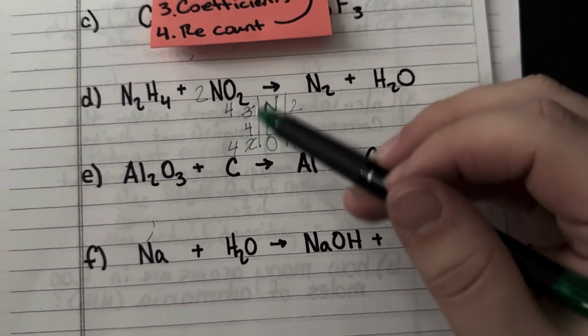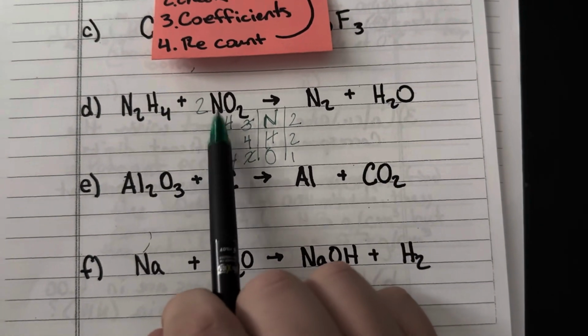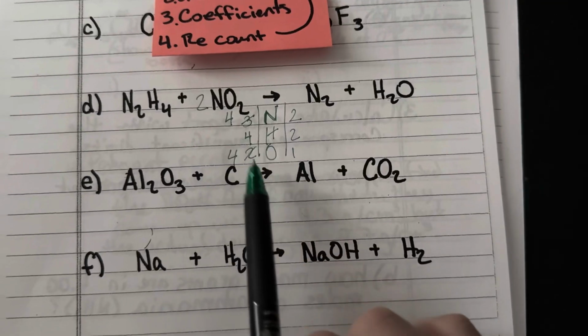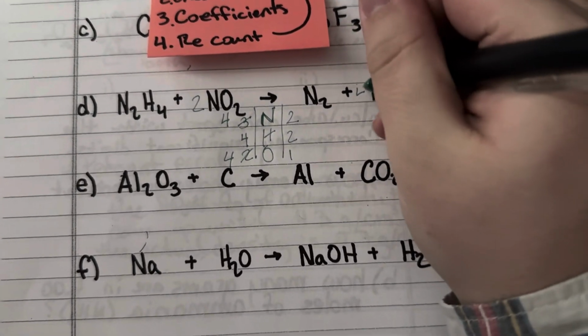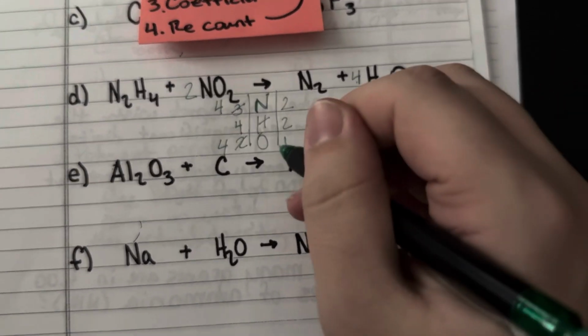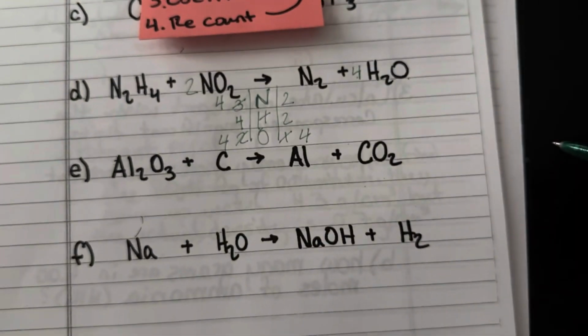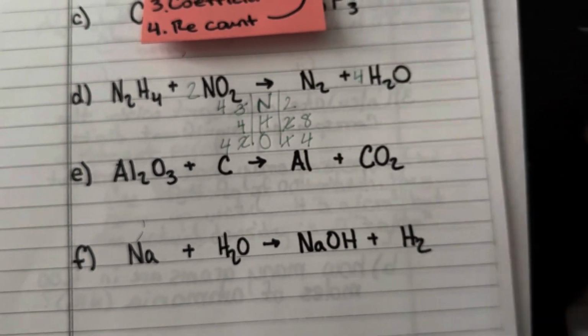If you try to do the multiplication down here, it's not going to work out well. Alrighty, now that I've gotten this guy figured out, let's go ahead and fix the oxygen. So that needs to be a 4, because 4 times 1 make 4. 4 times 2 makes 8.